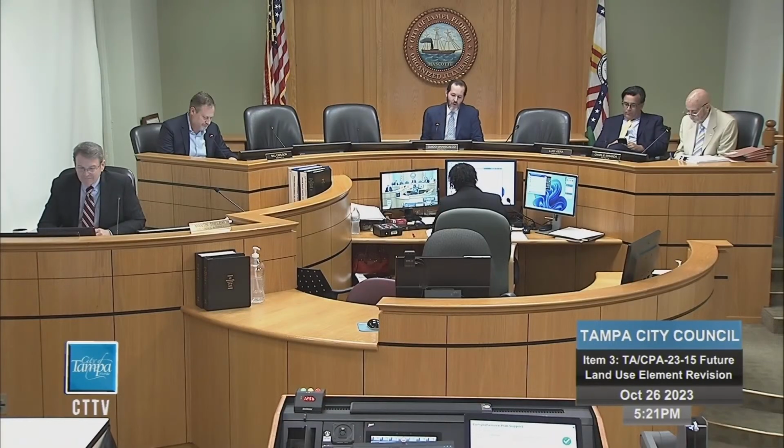Item number 3, file number TACPA 2315, ordinance being presented for first reading consideration, an ordinance amending the Tampa Comprehensive Plan future land use element to update the density or intensity credit language for projects where environmentally sensitive areas (ESA) exceed 20% of the total project acreage, providing for repeal of all ordinances in conflict, providing for severability, providing effective date. Do we have a second? Yes. Second from Councilmember Vieira. All in favor? Aye. Any opposed?